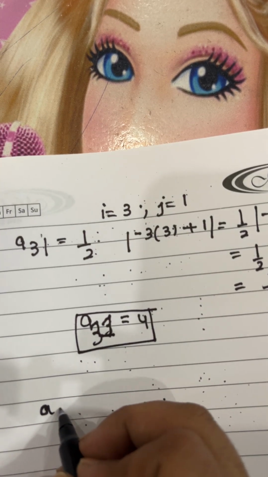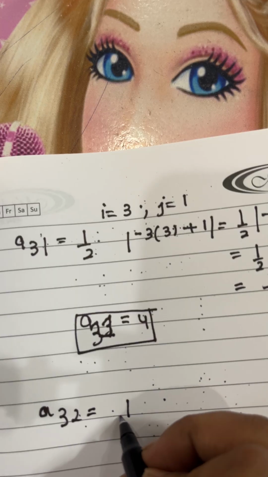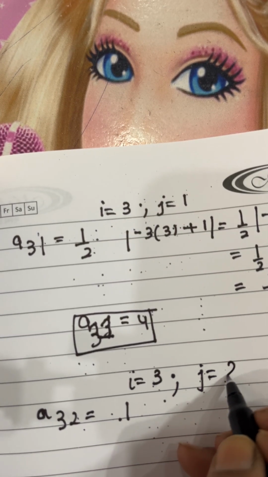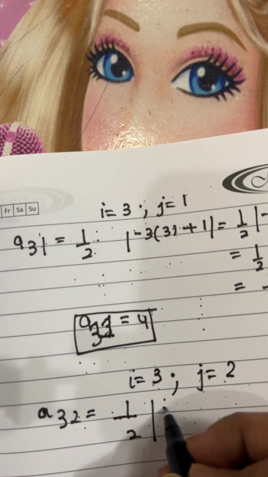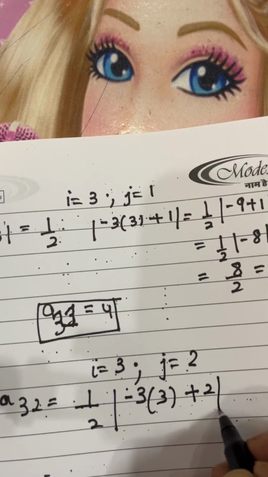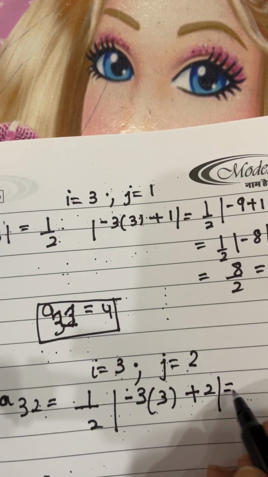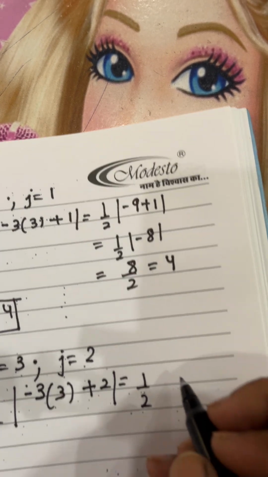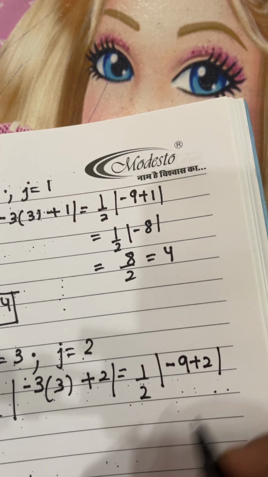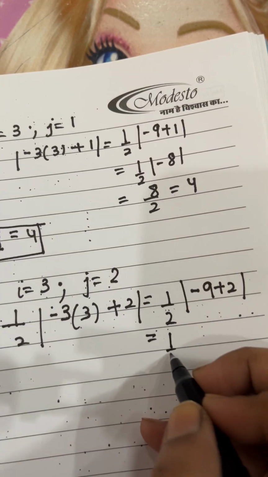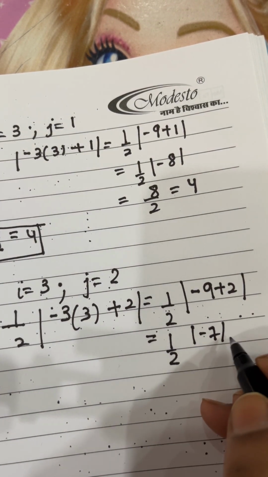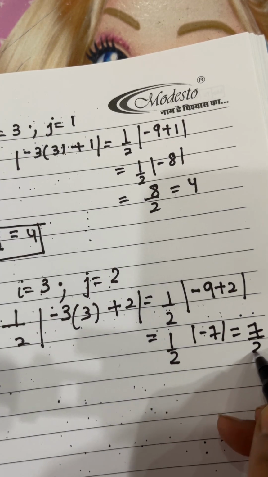Now A32. It is i is equal to 3 and j is equal to 2. 1 by 2 minus 3 into 3 plus 2. Again, we will solve: 1 by 2 minus 3 into 3 is minus 9 plus 2. This is 1 by 2 minus 7. Again minus 7 when it comes from outside, it will be positive. This is 7 by 2.